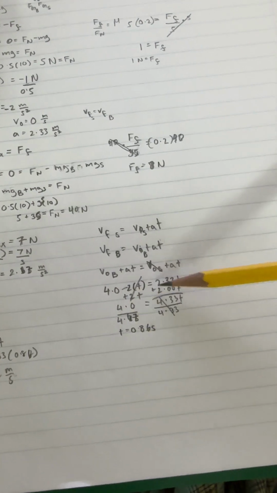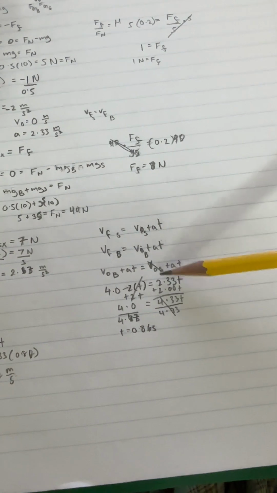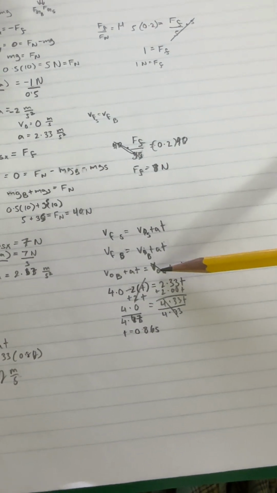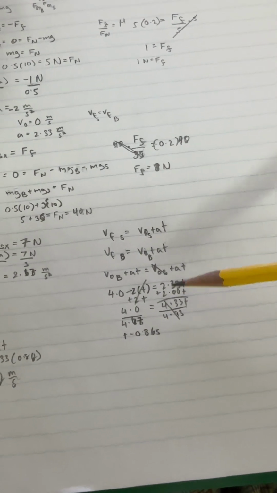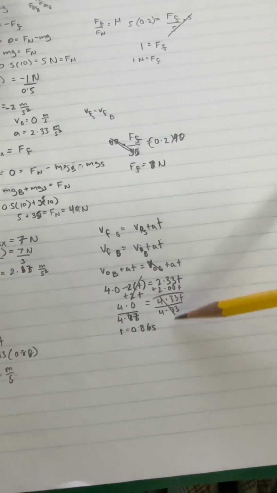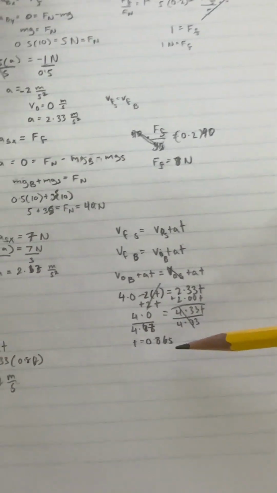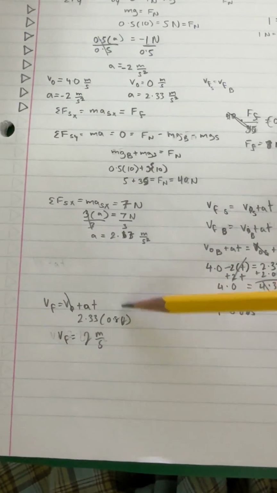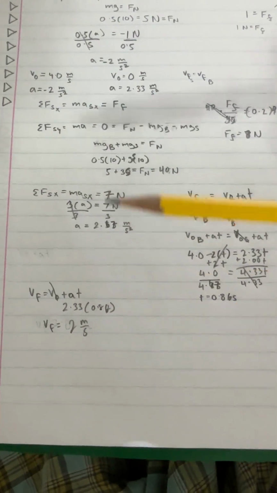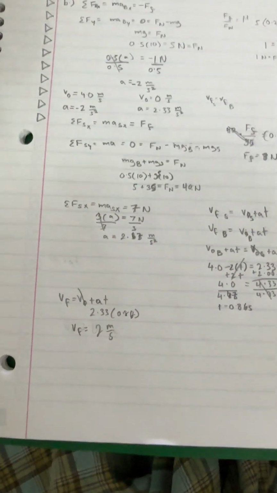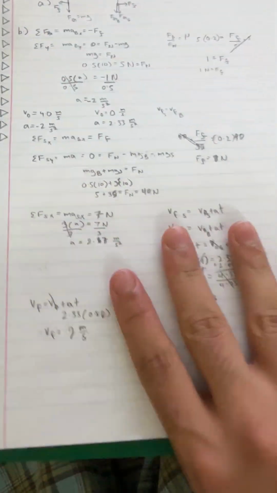And then you just solve it out, plugging in 4 for the v naught, -2 for the acceleration. That cancels out, as 0 is the velocity initial for the slab. Then you solve for t, and you get 0.86 seconds for time. And then you plug that into one of the equations, and you get velocity final equals 2 meters per second. All right. That was all part B, by the way. Part A was up here.